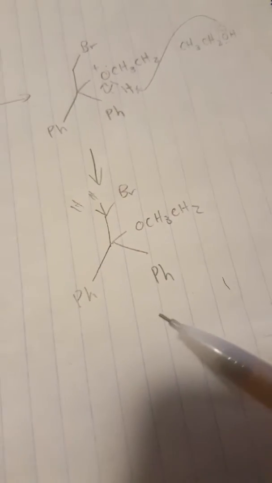Now we have to determine if the product here is chiral or achiral, or whether it forms a racemic mixture. We have to look at the centers. We have this center right here, which is achiral due to both of these groups being the same, and then we have this center right here, which at first glance might look like it's chiral, but since it has these two hydrogen groups attached to it, it's actually achiral. So since both of these centers are achiral, this whole molecule is achiral as well.